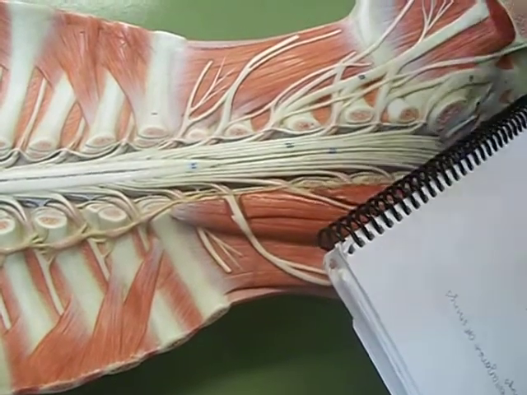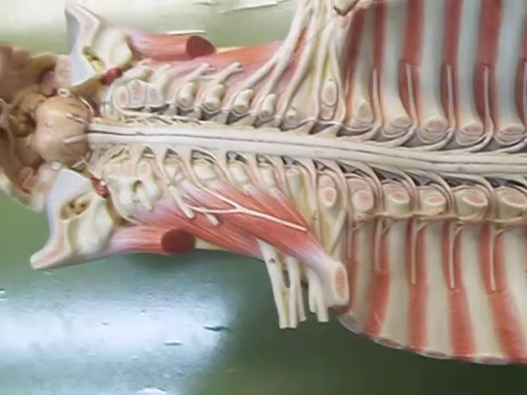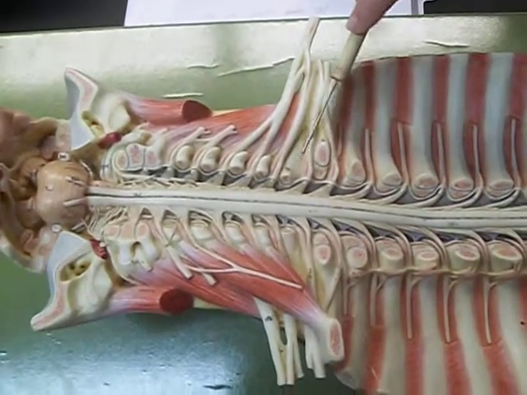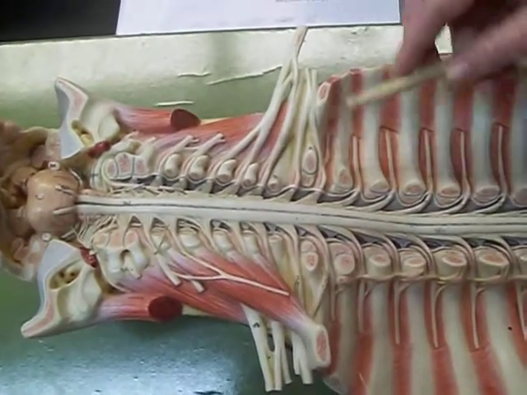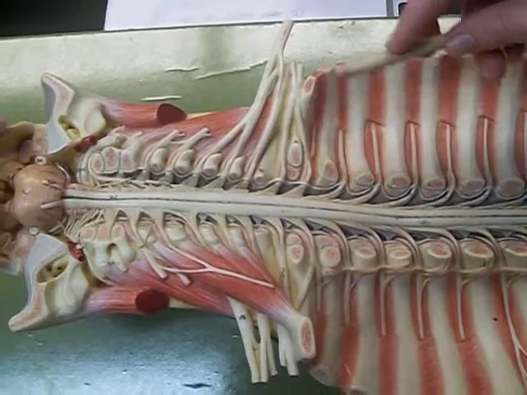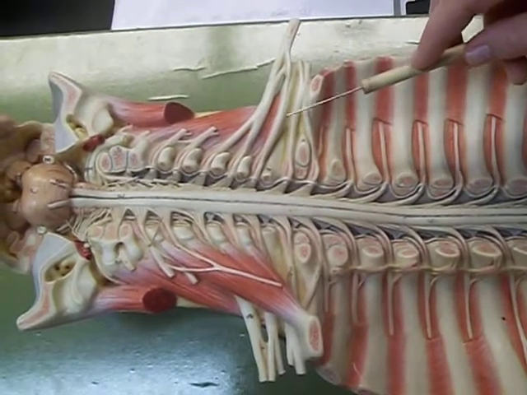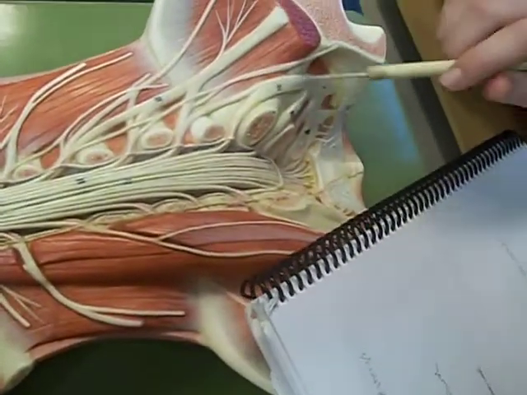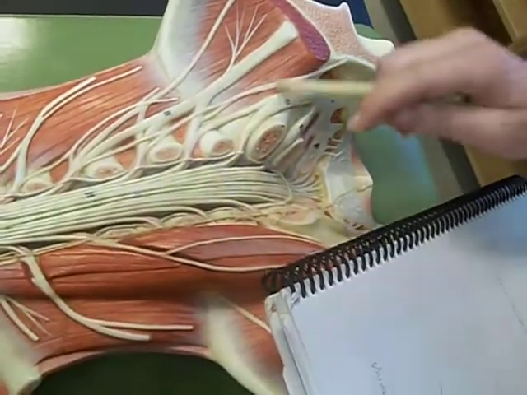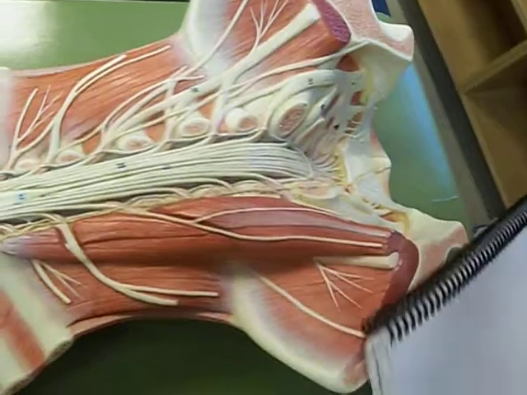So then you have a plexus, which is a network. So these guys right here are kind of forming a mesh-like arrangement. Near the arm is the brachial plexus, and down here the same type of meshwork is called the lumbosacral plexus. And that's it.